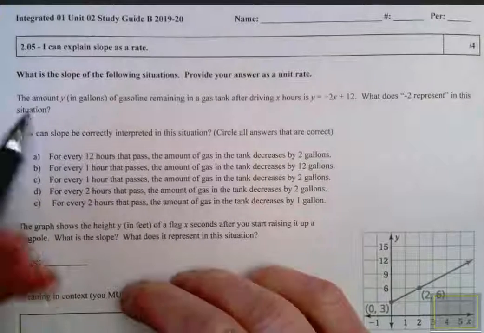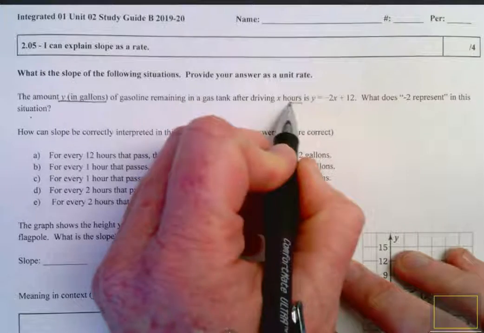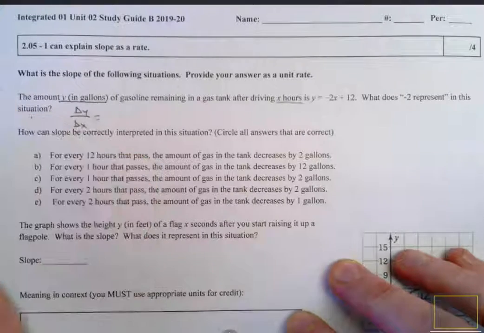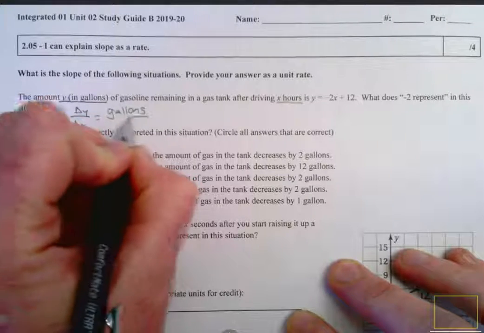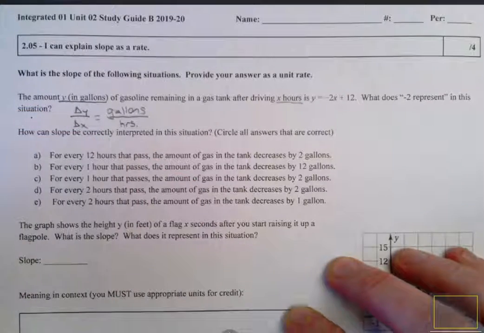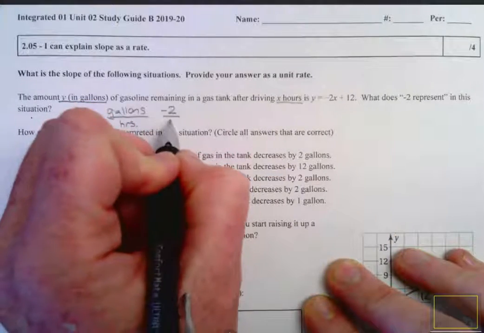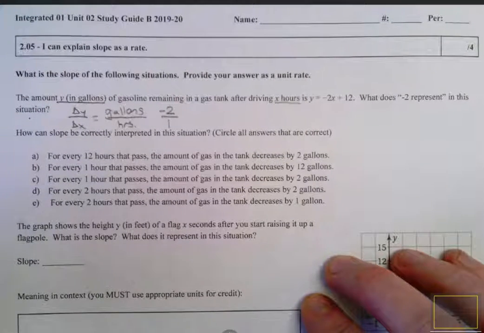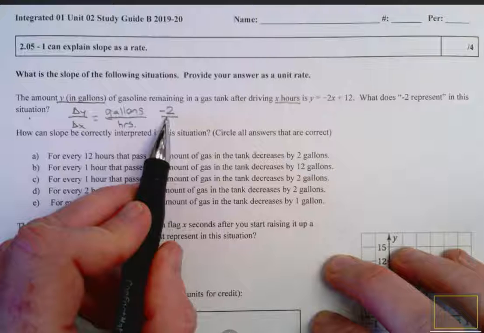Okay, so let's think about this for a second. We have Y in gallons of gasoline and driving X hours. So we know that slope is the change in Y over the change in X. My Y is going to be gallons, and my X is in hours. And I know that -2 is the slope, so -2 over 1 would be a way to write -2 as a fraction. So as every hour increases, the gallons are decreasing by 2.